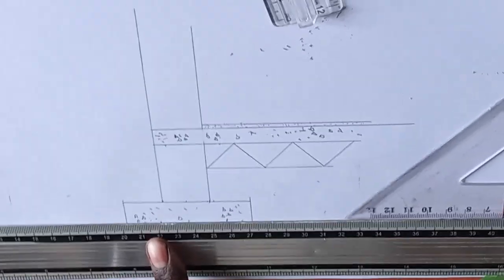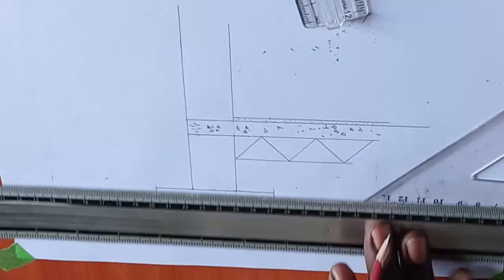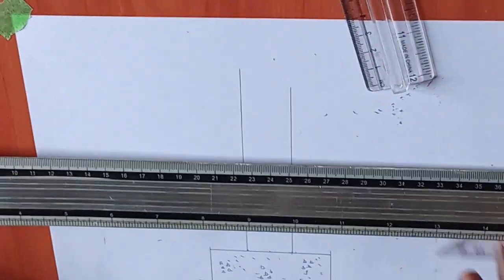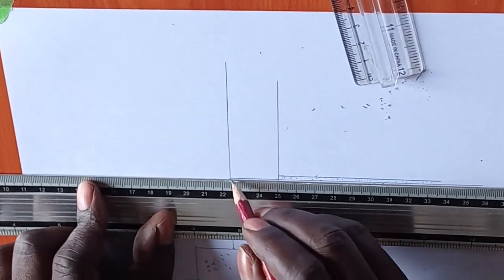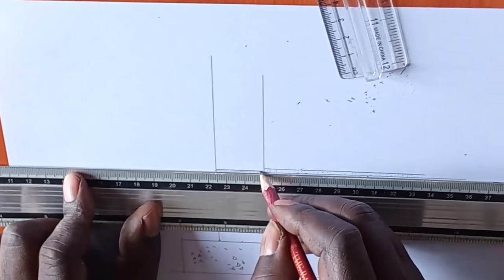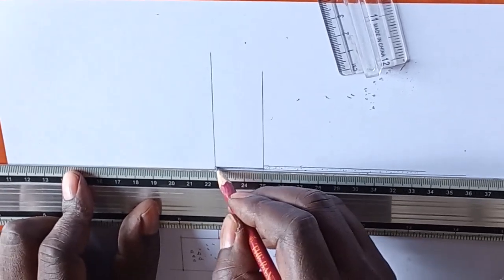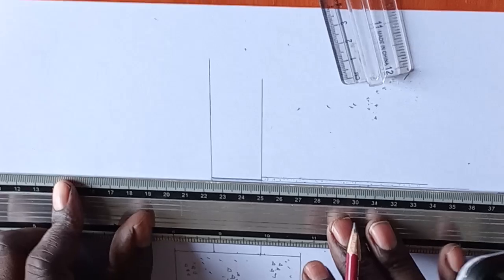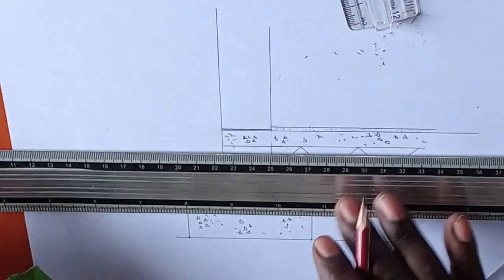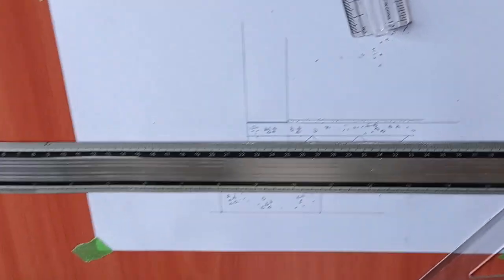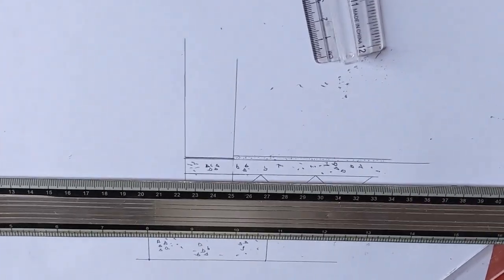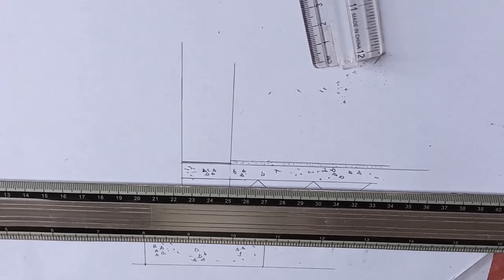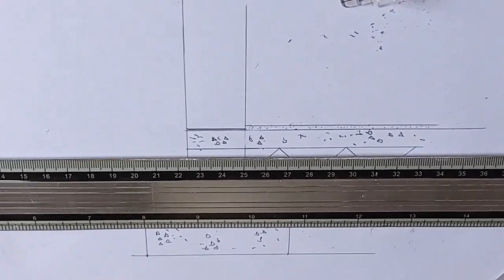Then the next is we should show our what? Our DPC, damp-proof course. You only show a line. So we take this line to represent our damp-proof course. The damp-proof course is here. We normally place it on top of this side concrete. But sometimes you put first the APC, then you put the DPC on the APC. But for now, let's just leave it like that.